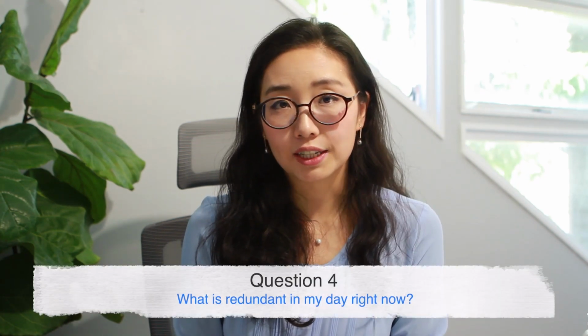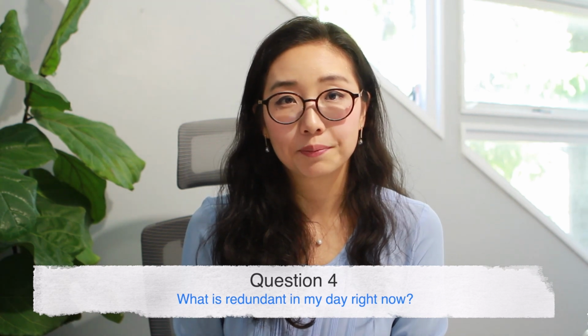The fourth question you can ask is, what is redundant in my day right now? Understanding this will help you determine how you can save time by using Airtable. We had a construction client who told me about a special concept he had called a chair pivot. It literally consists of him turning from one desk to another desk in order to write down and copy out information from one piece of paper to another.